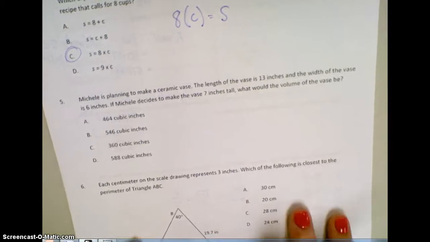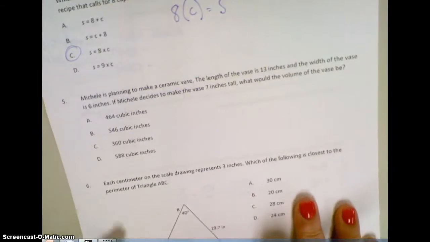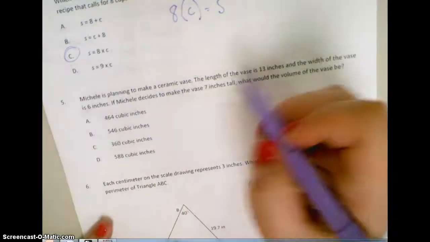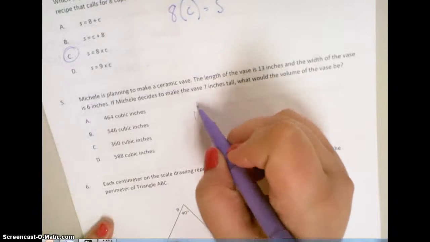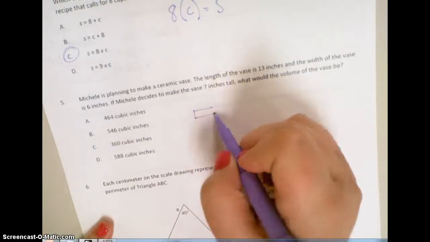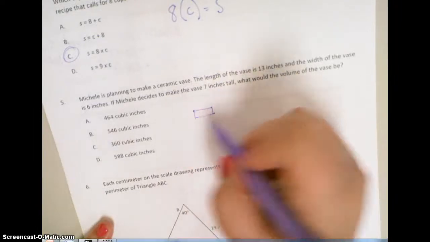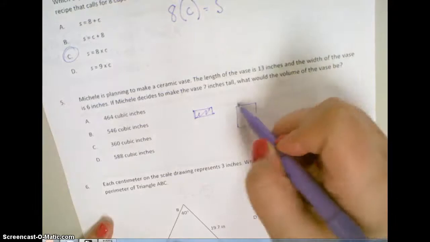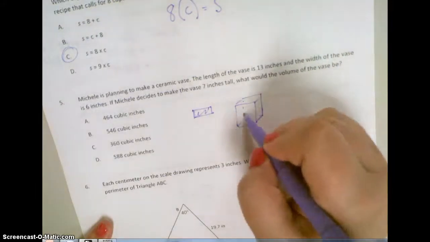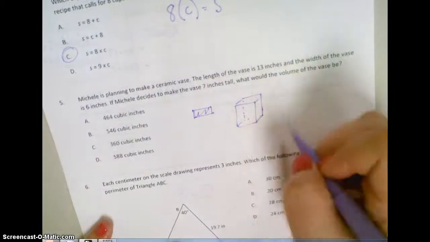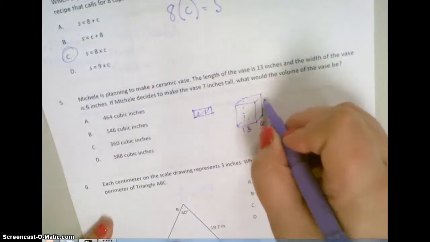Number 5, Michelle is planning to make a ceramic vase. The length of the vase is 13 inches. The width of the vase is 6 inches. If Michelle decides to make the vase 7 inches tall, what would the volume of the vase be? Okay, so roughly like that. So it's 13 by 6 by 7.